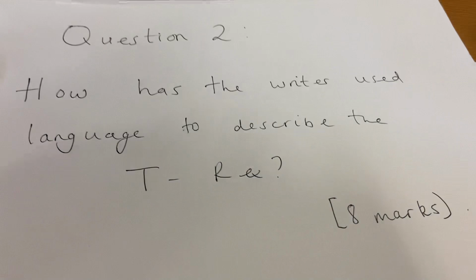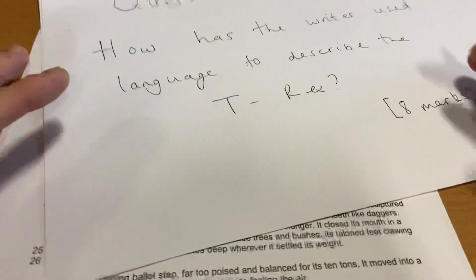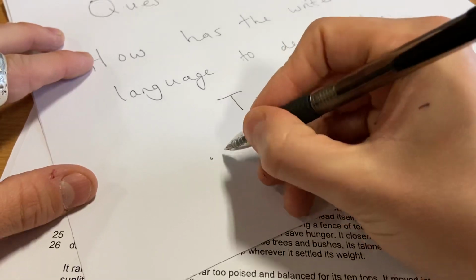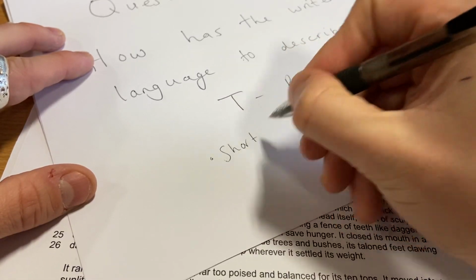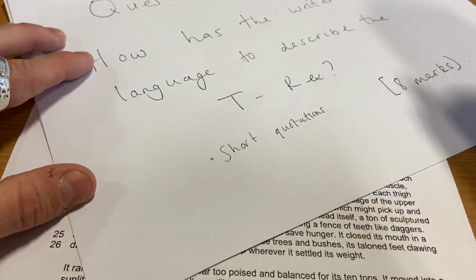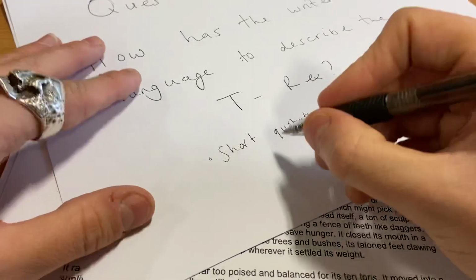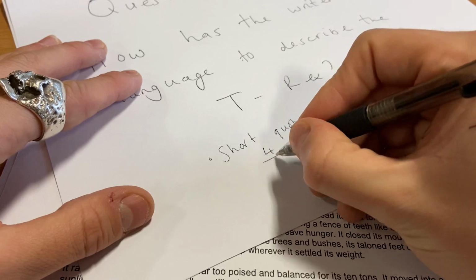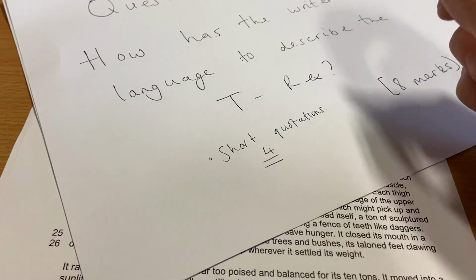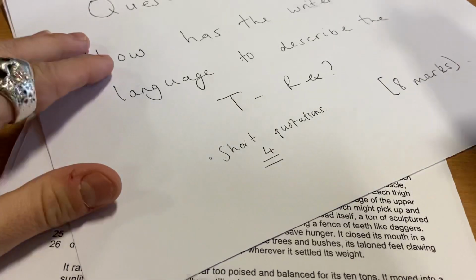What we really want to do here, and this is really key, is you really want short evidence, short quotations. How many of those do we want? Well, we probably want about 4. But in order to access that range of evidence, I would maybe highlight for more than that as we go.